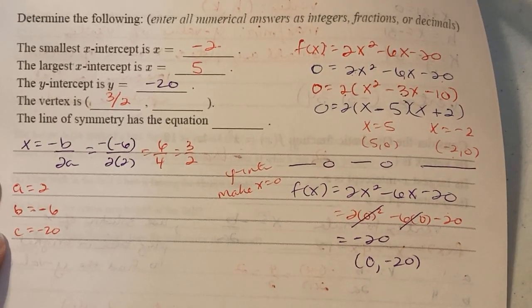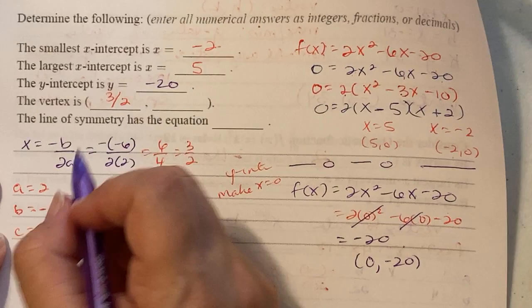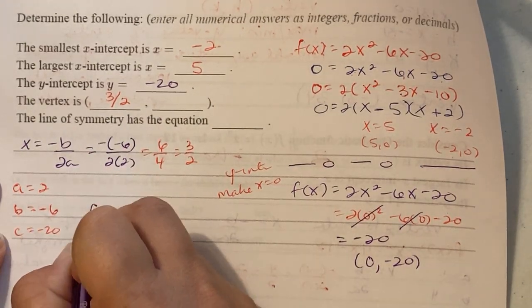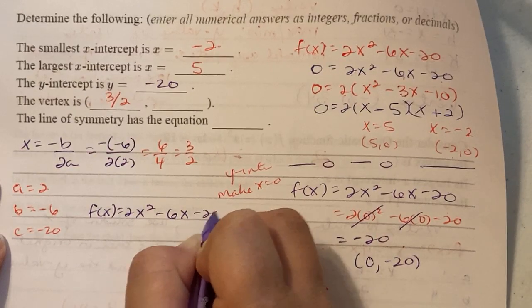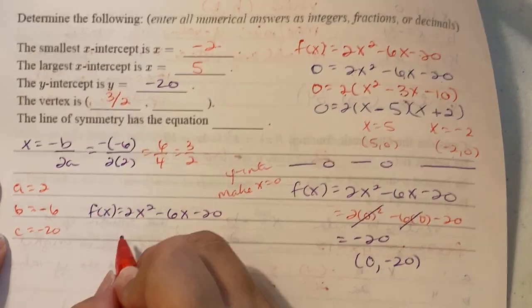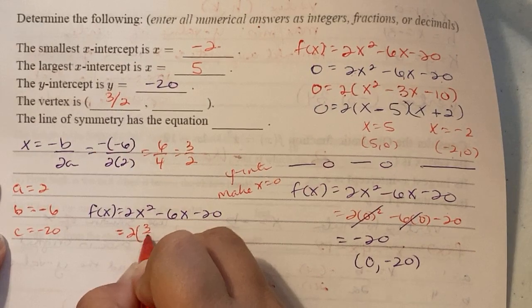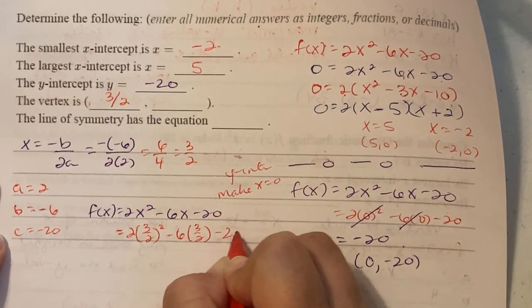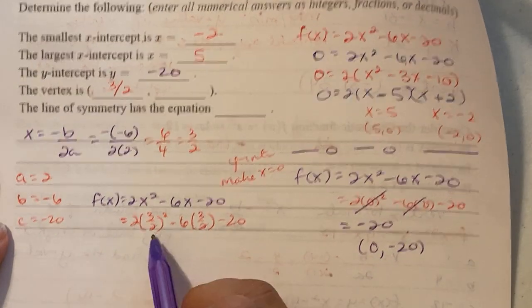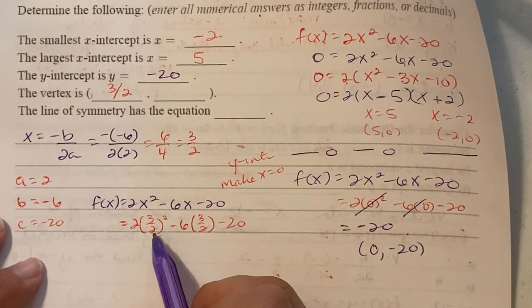To find the y value of the vertex, take your original. And now we're plugging in 3/2 into it. Yes, so this is a very ugly fraction because we're using fractions in this sense. You need to square the problem first.